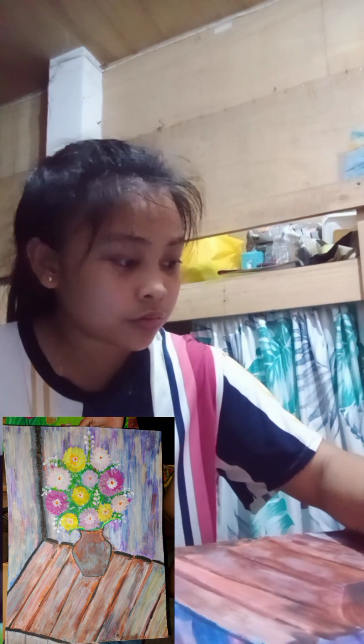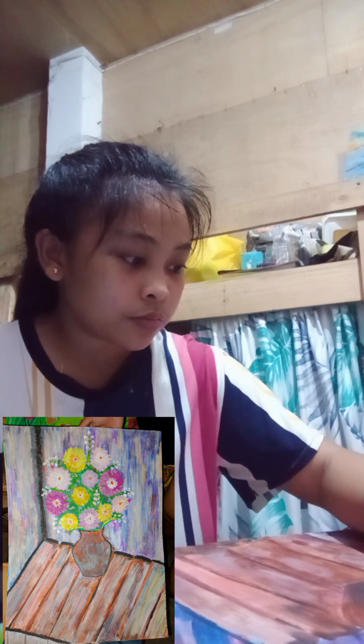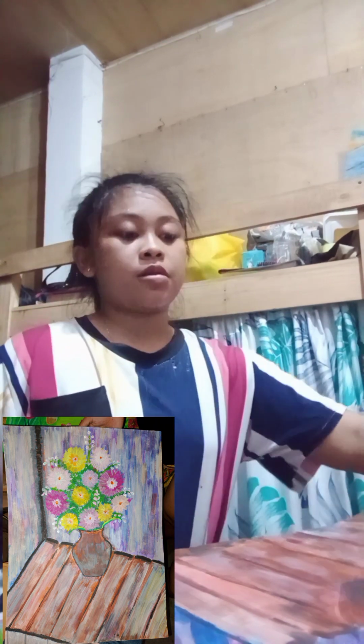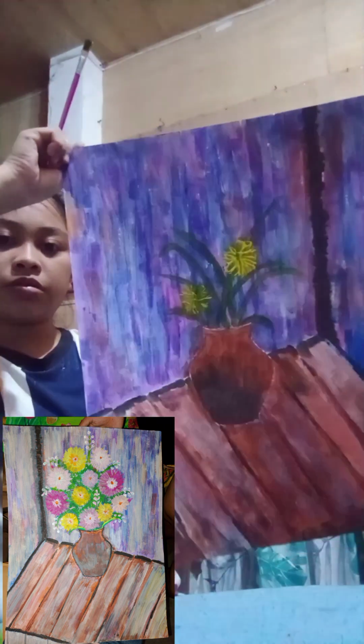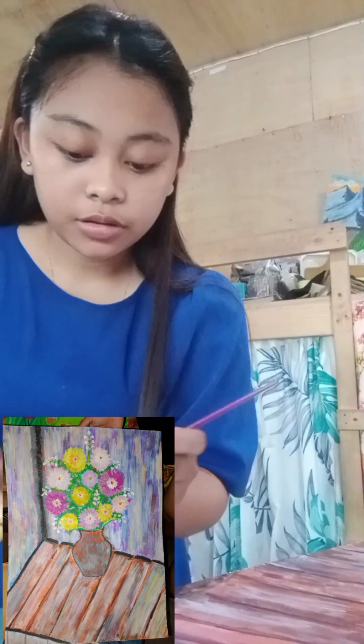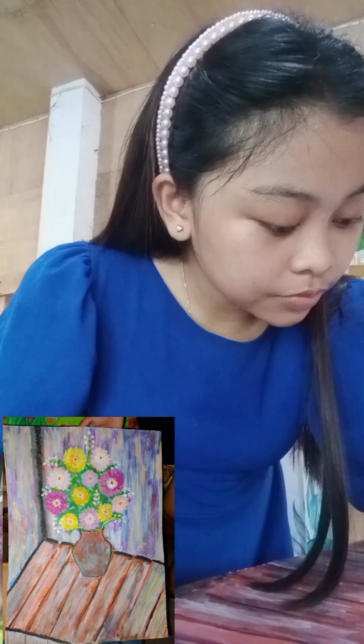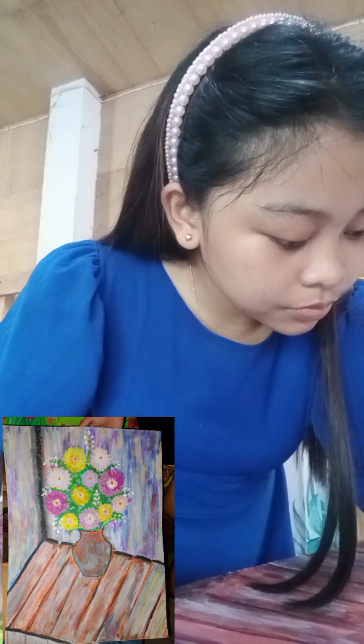I also struggled with ensuring that the colors and brushstrokes work harmoniously without making the composition feel overwhelming. Balancing the background with the foreground was another challenge, as I wanted the flowers to stand out while still complementing the textured background.